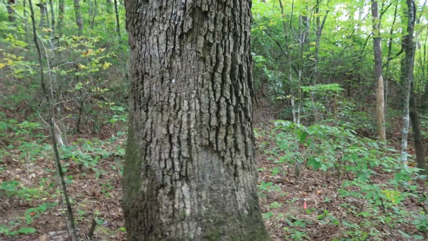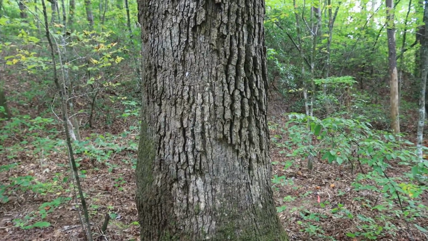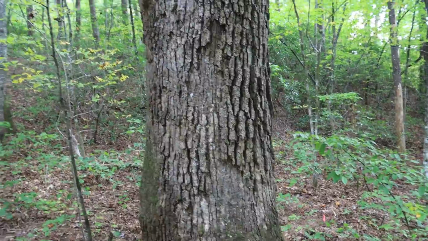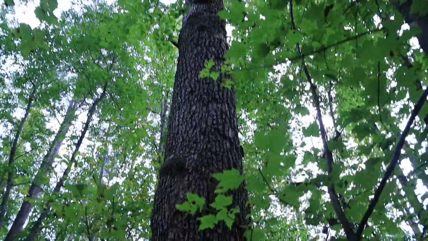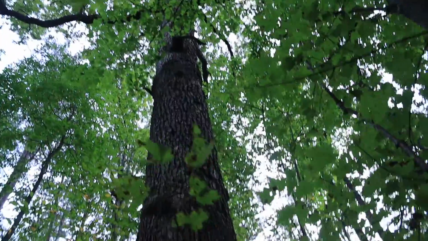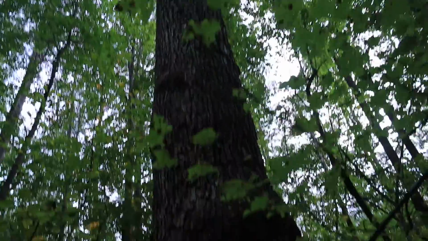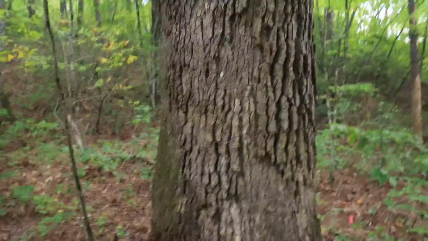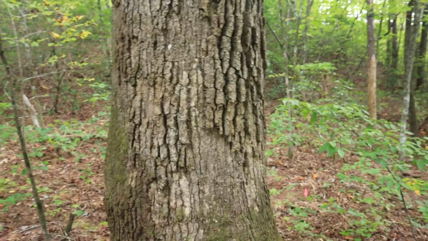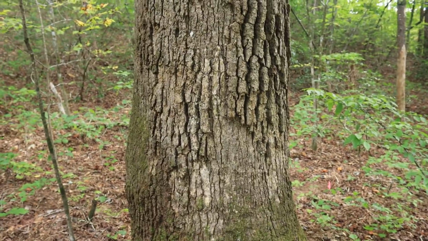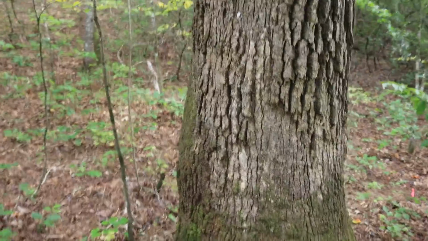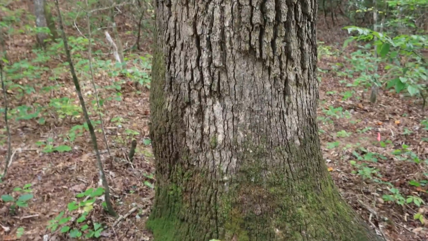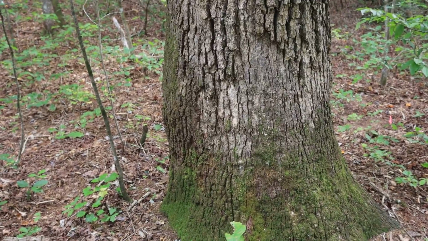All right, now this tree here is quite possibly the biggest tree in the entire Ditmer Watts Trail Park. Look at how far up there that goes. This is a white oak, Quercus alba. And white oak, as Dave Canterbury mentioned, is a very, very important species of the forest.